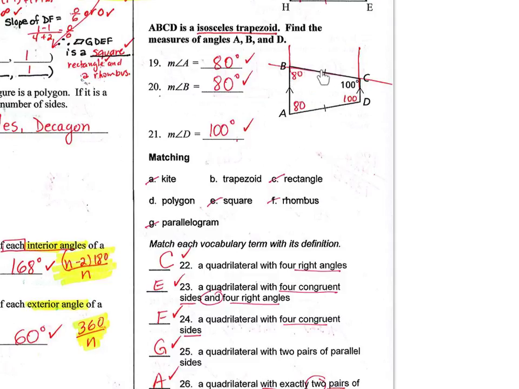And also, if it's isosceles, these two sides are congruent, but also the sides are parallel, and if this is a transversal, those two angles are supplementary because they're consecutive interior or same side interior. So if angle C is 100, angle B would be 80. So 80, 80, 100 are the answers.